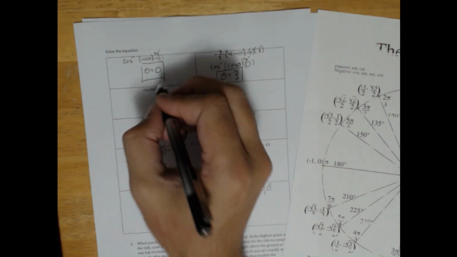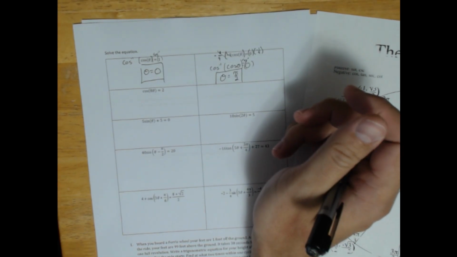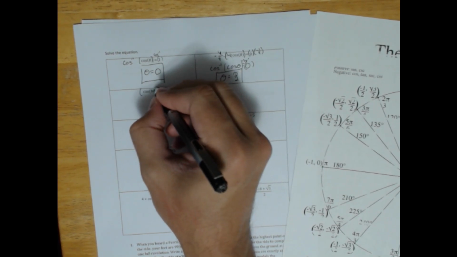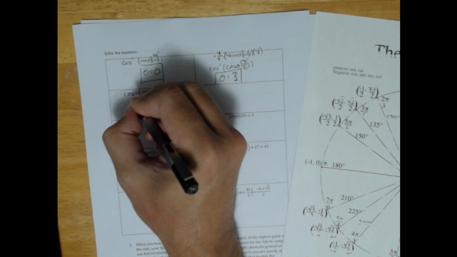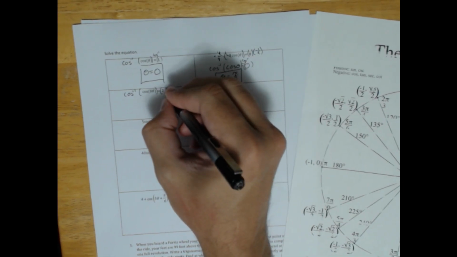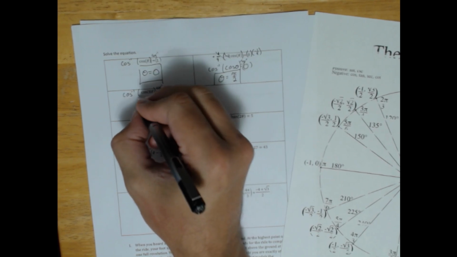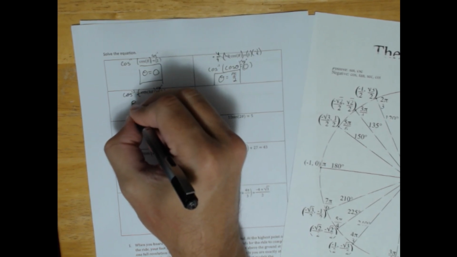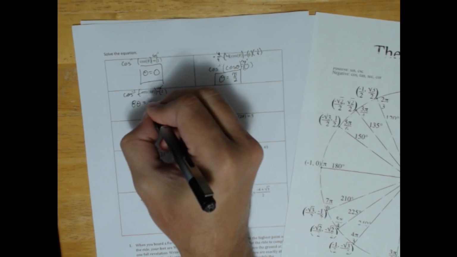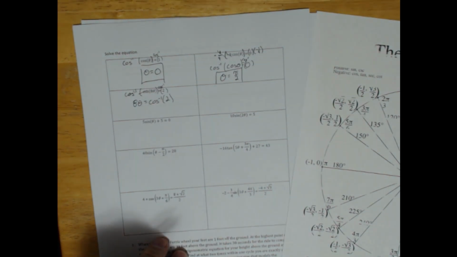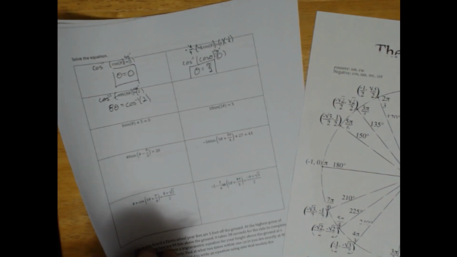This next one has a coefficient for theta, but to even get to that, we need to take the inverse cosine of both sides. So that gives us 8 theta is equal to the inverse cosine of 2. 2 is too big.